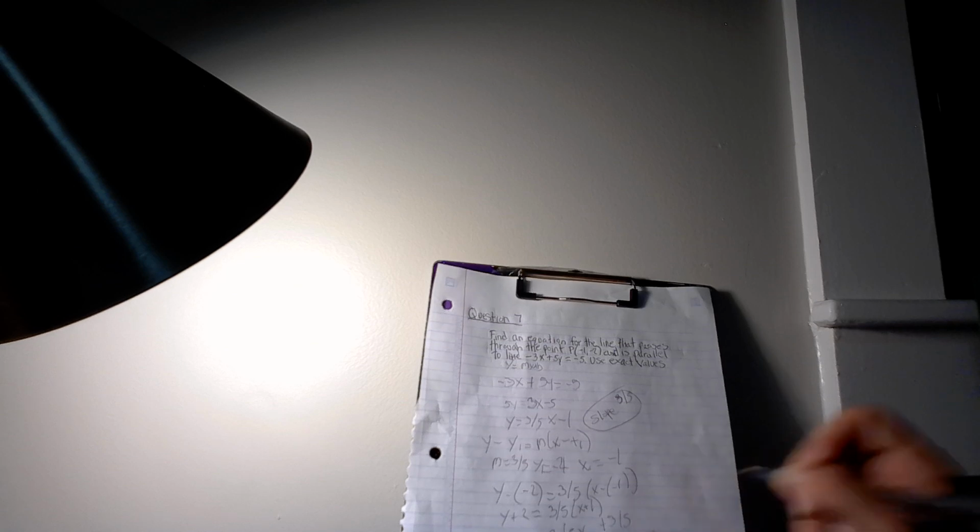From there, you would get y equals 3/5 x plus 3/5 minus 2, which would give you y equals 3/5 x minus 7/5.